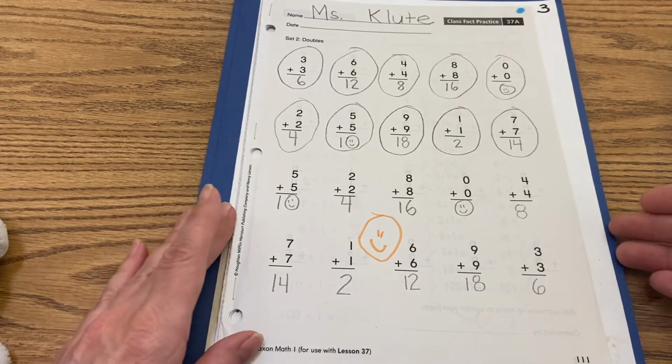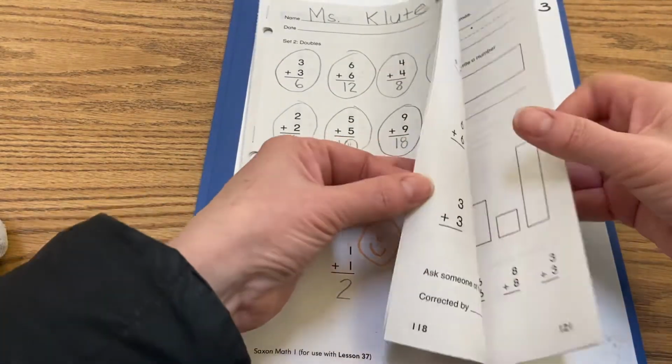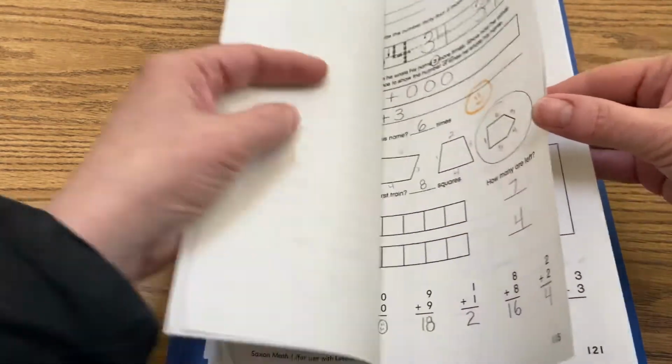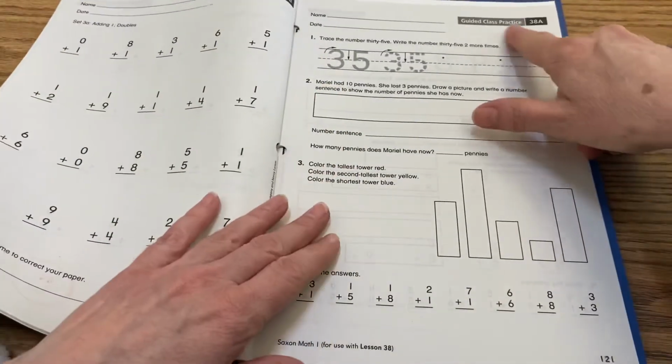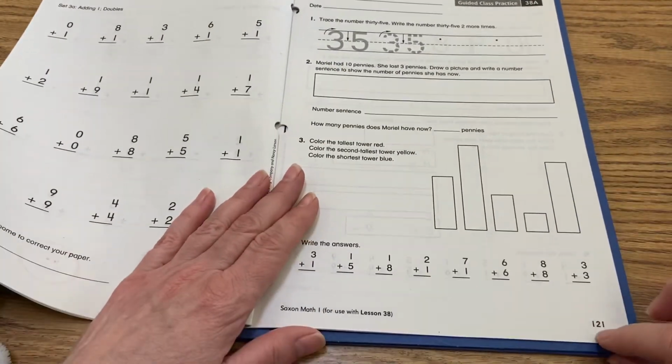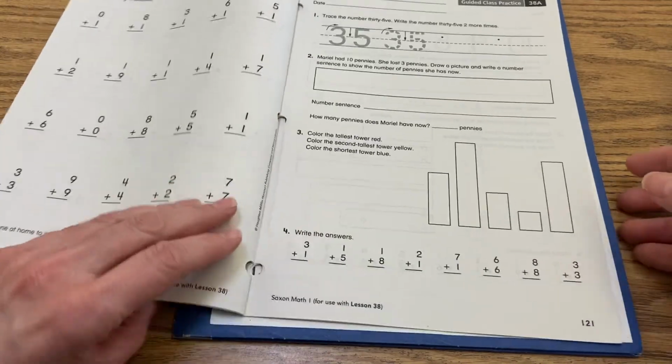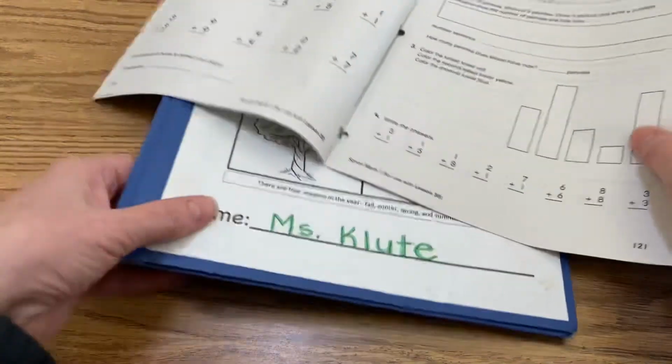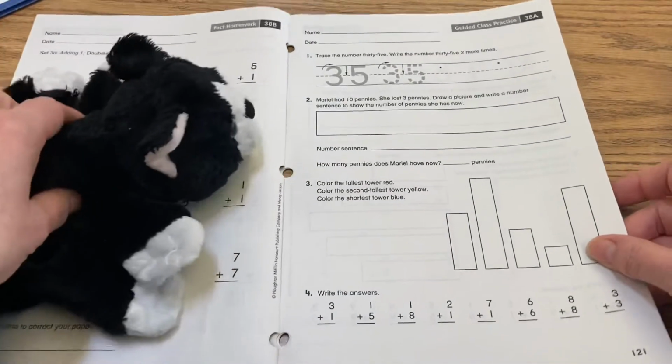Okay, so let's see. In our Saxon booklet today, we're going to start with Guided Class Practice 38A. It's on page 121. Okay, and let me get this out of the way. Get myself set up better here.